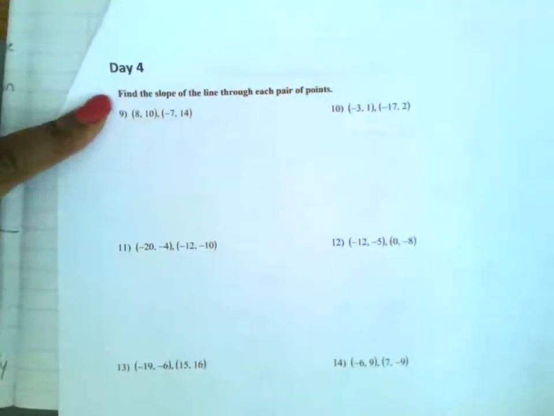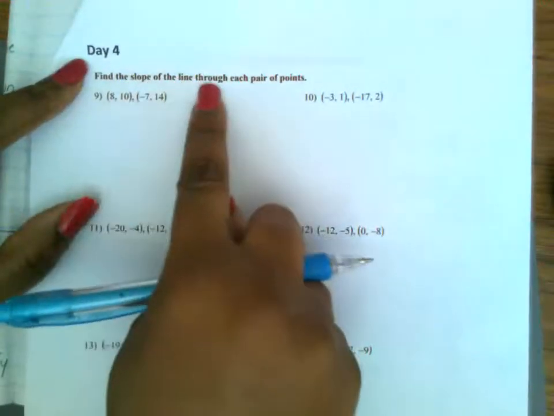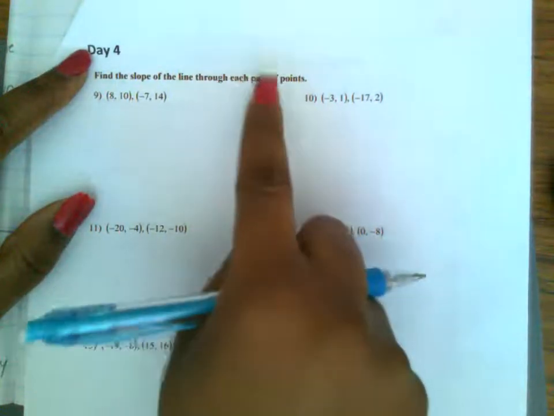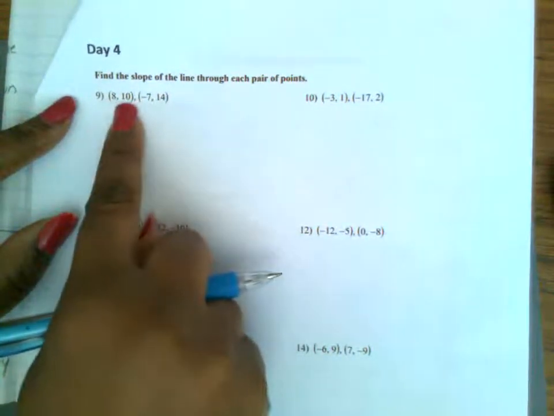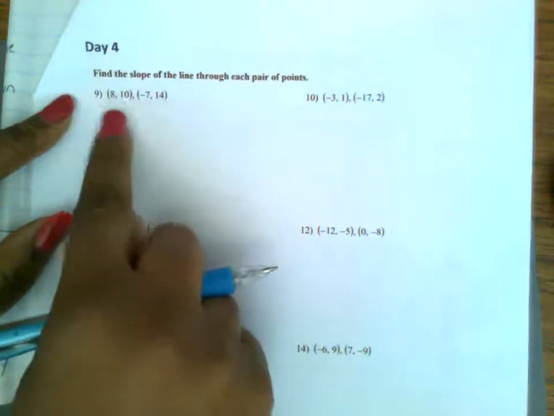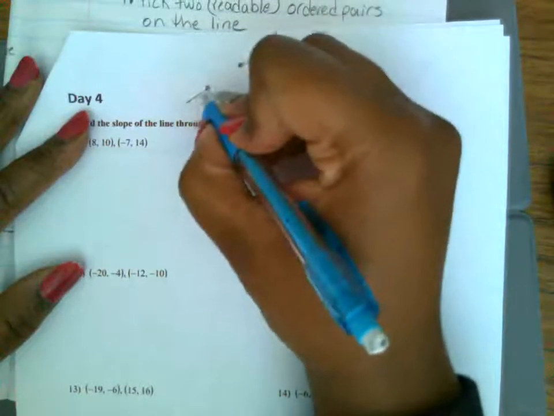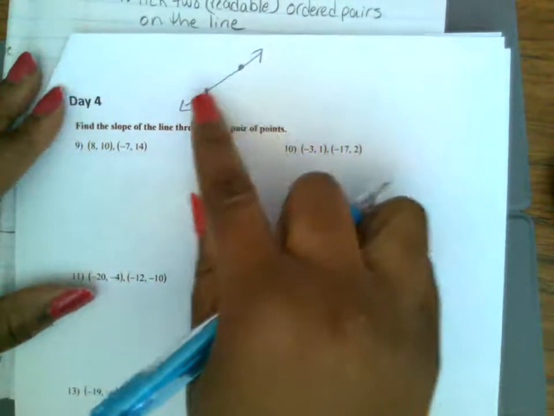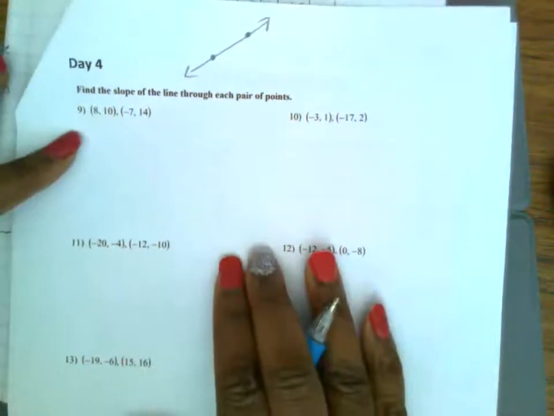Okay, so independent practice problems, day 4. Day 4, Thursday. This is what we're doing here. It says find the slope of a line through each ordered pair or pair of points. So they give you 2 points here, and you have to find the slope of the line that these 2 points create. Any 2 points, wherever you graph them, when you connect those points, they form a straight line. Okay? So you have to find the slope of the line that these 2 points create. So let's do that. Okay?